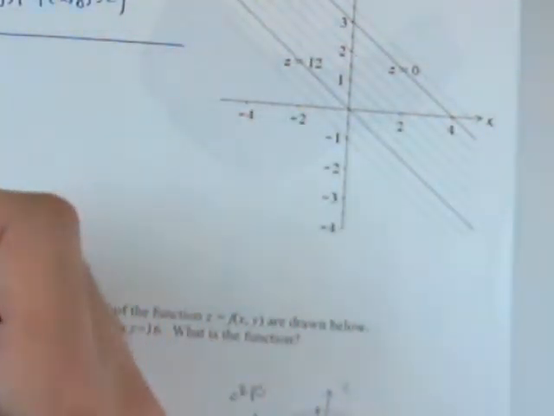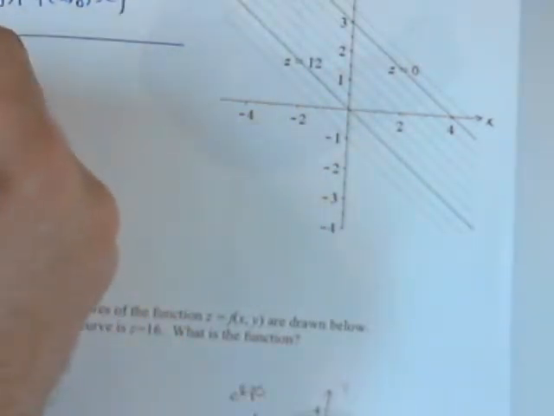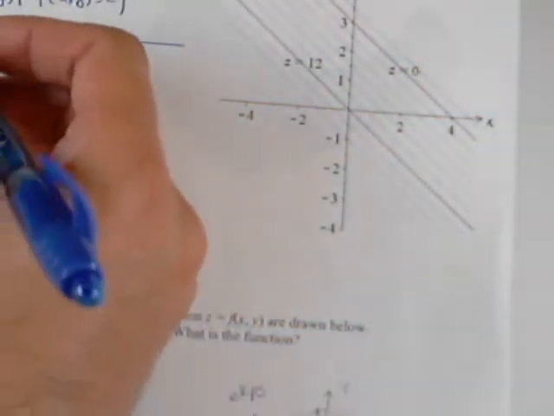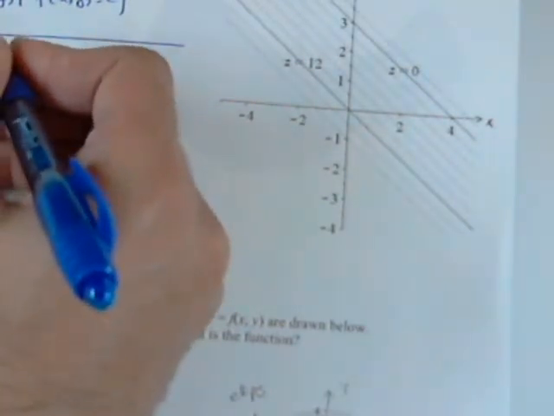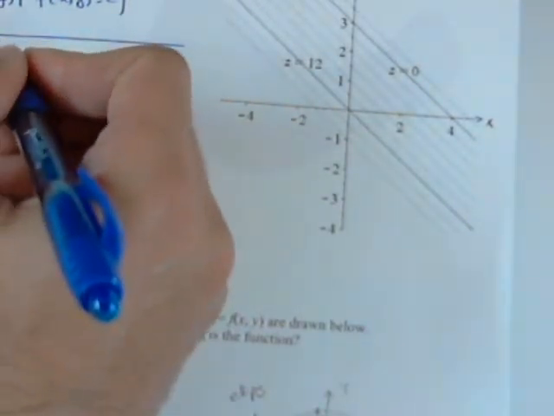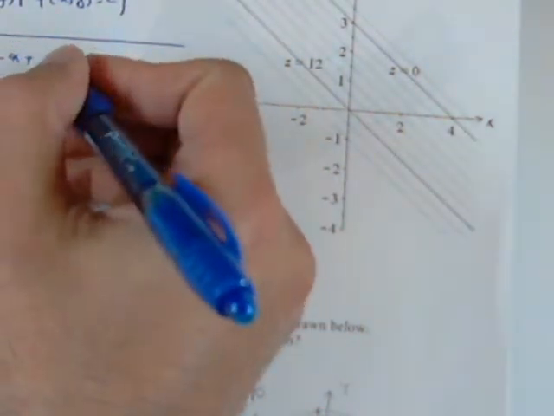Okay, let's just start with the level curve when z is 12. When z is 12, the equation for the level curve is given by y is equal to minus 3 by 4 x plus 0. Do you agree?